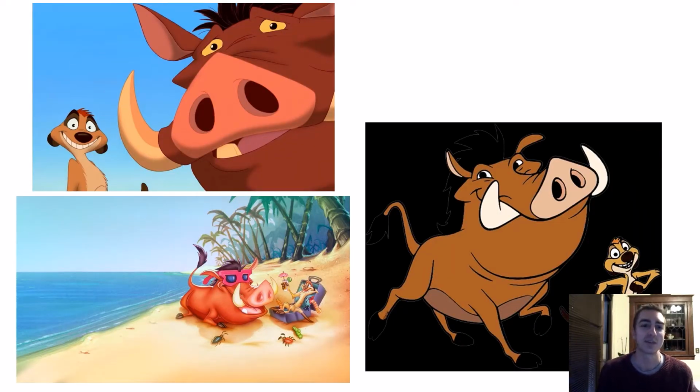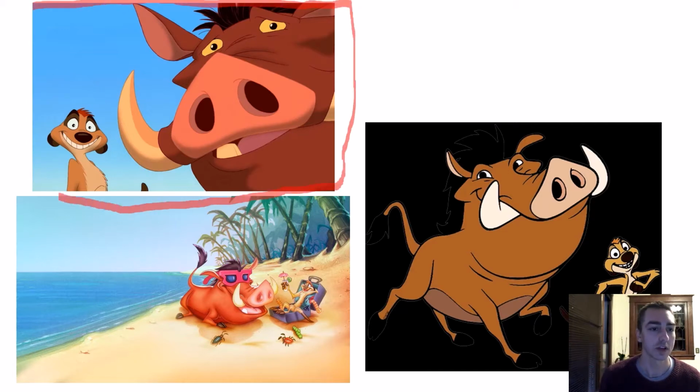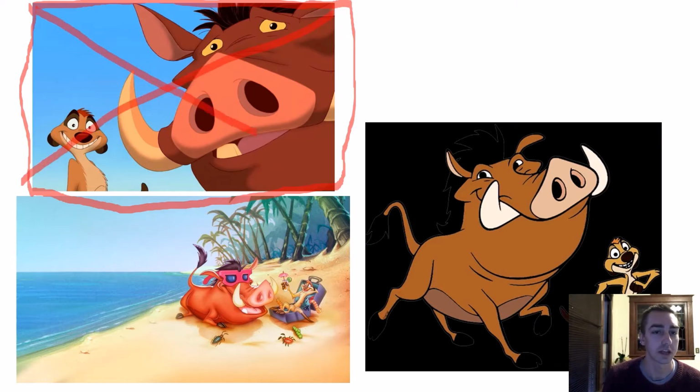Here's a couple tips on how to pick a good picture for your drawing. So one of these I'm going to use for my drawing, and it's not this one, because this one is too close. I want to see all of the character that I want to draw. And this one, we can only see part of Pumbaa's head here, only part of Timon's body. So this one is too close, and we can't see enough of the character in that one.